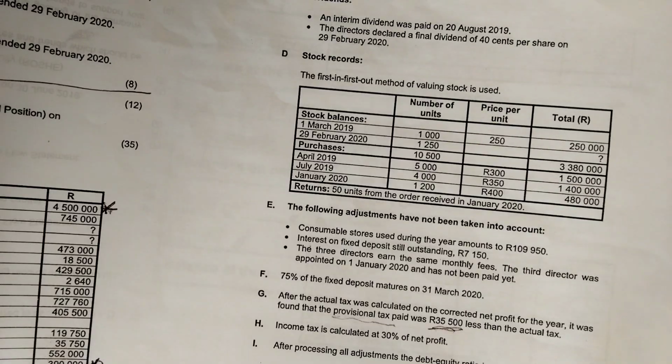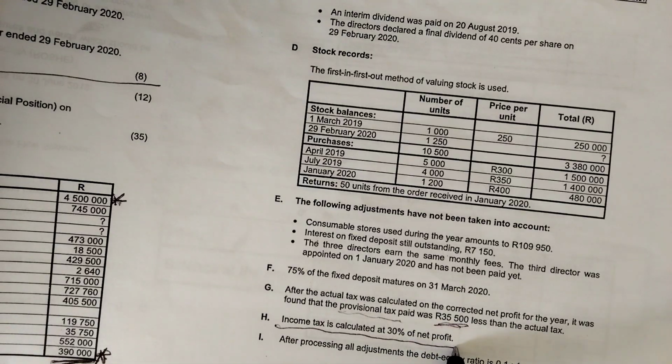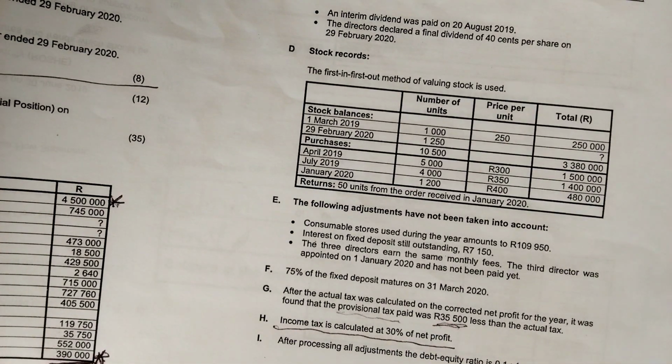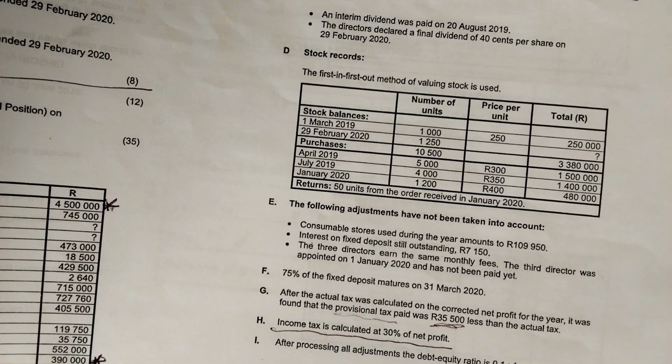Why do we need that? We need that because of information H as well. H says the income tax is calculated at 30% of net profit, which means you are not provided with the net profit after tax, but you are provided with the means of calculating your tax. Then you make use of your tax to calculate that.